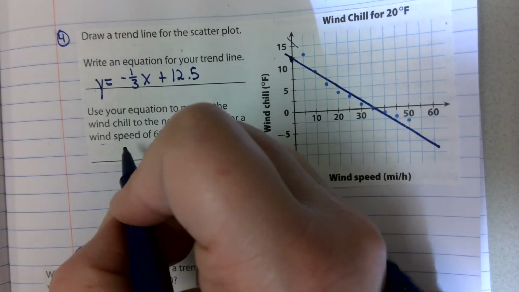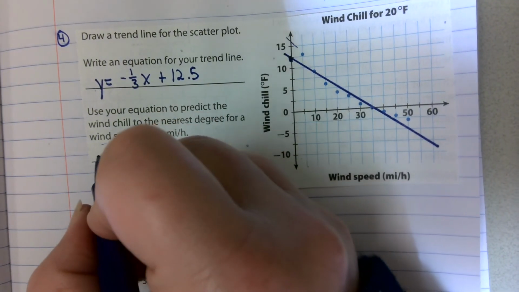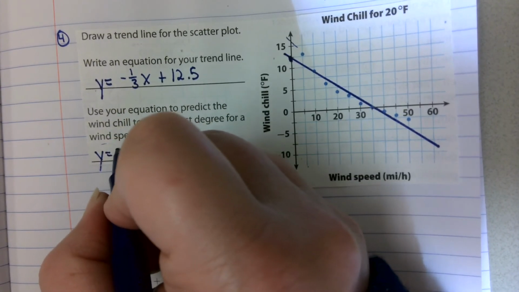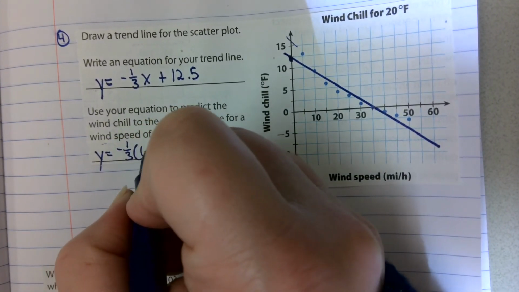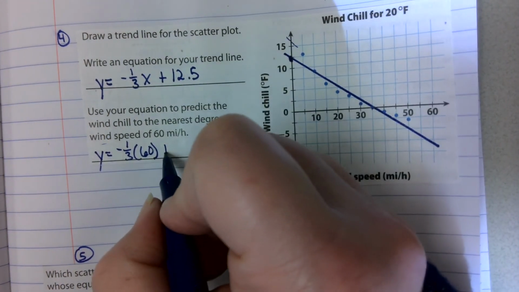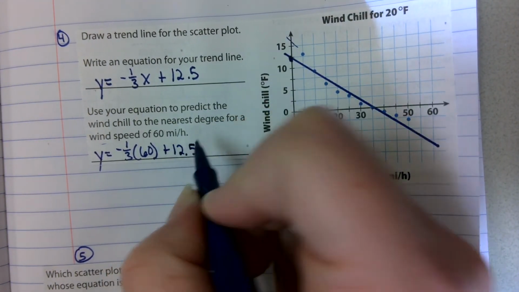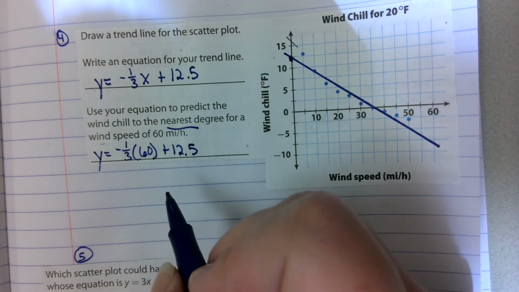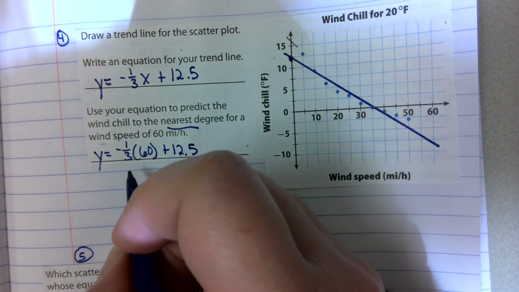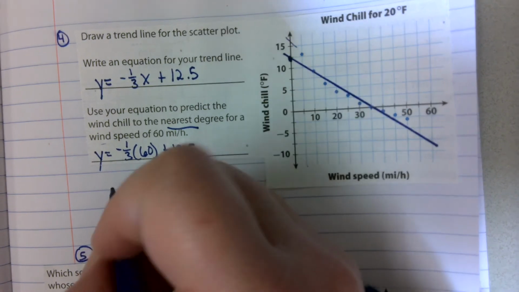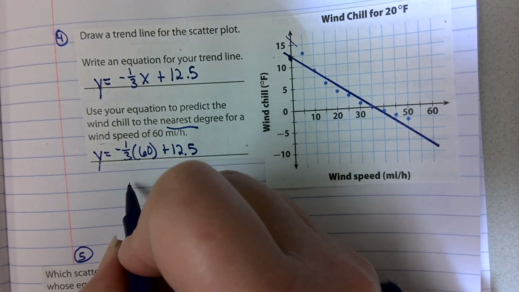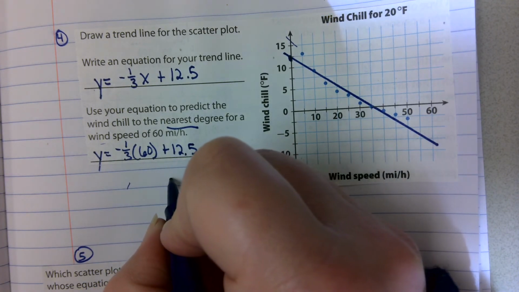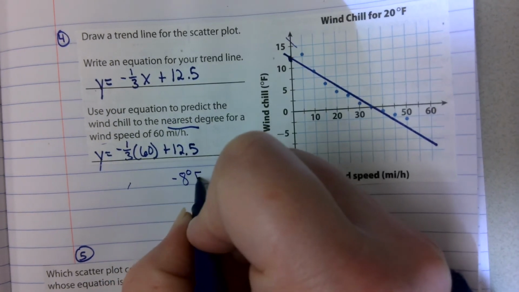And then to determine what the wind chill was with a wind speed of 60 miles per hour, I put y equals negative 1/3 times 60, that's my x value, plus 12.5. And it wants me to predict it to the nearest degree, so I'm going to have a whole number or an integer here, right? So when I did that, I got negative 7.5, which I rounded to negative 8 degrees Fahrenheit.